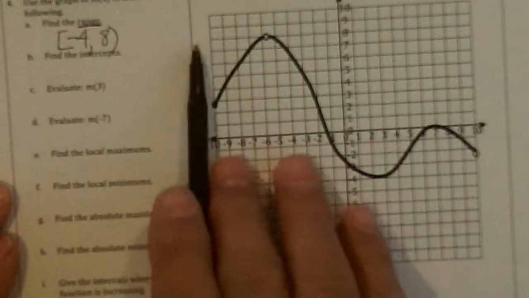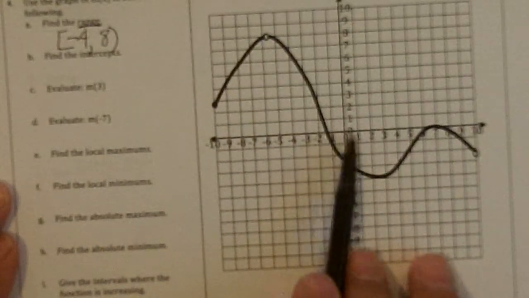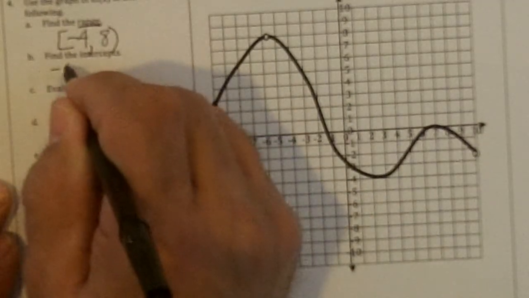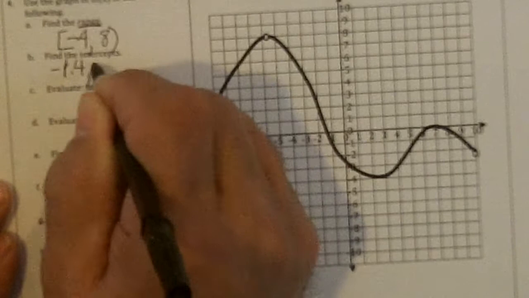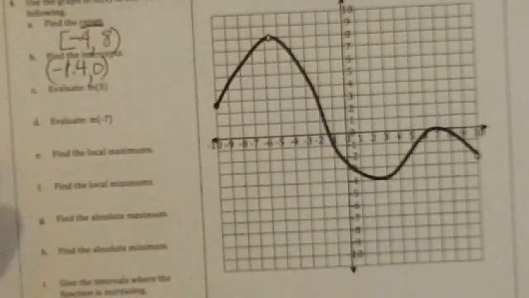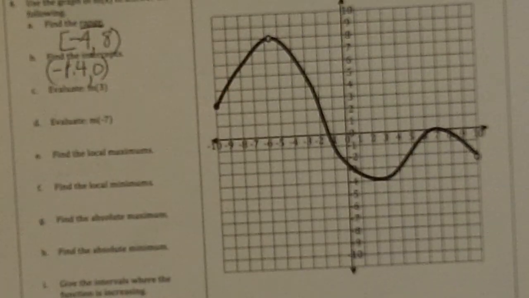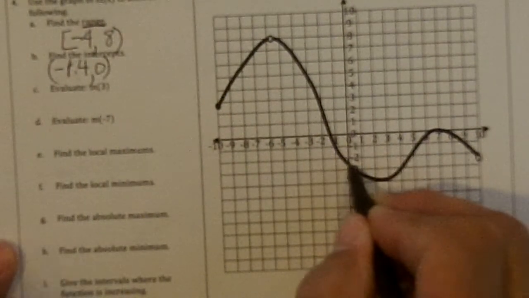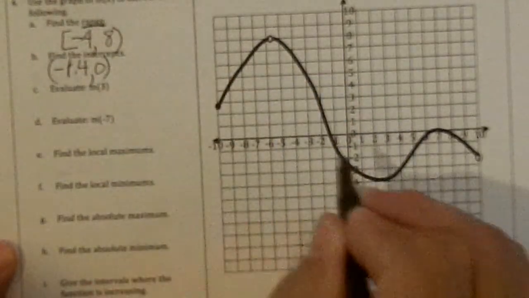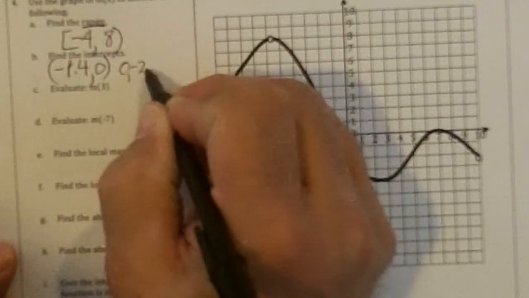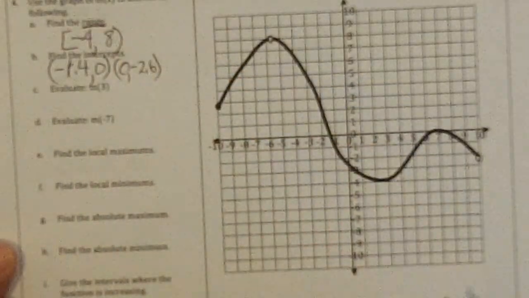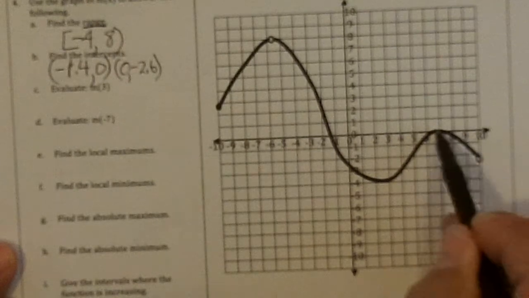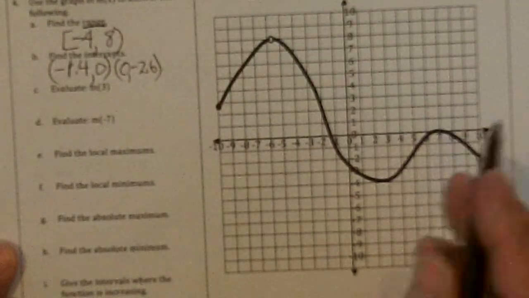Now, intercepts. This graph crosses at -1.4 roughly when y is 0. Intercepts are points, so you have to give me both the x and y coordinate. It crosses at -2.6 maybe when x is 0, -2.6. And then you could either give two different ones here or just say it crosses at about 6, 0.